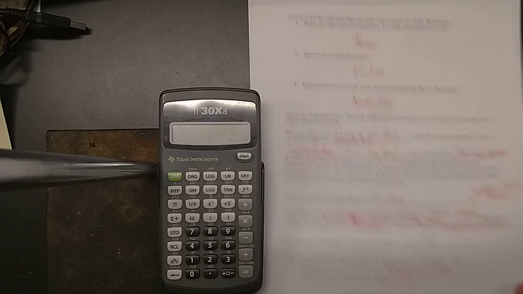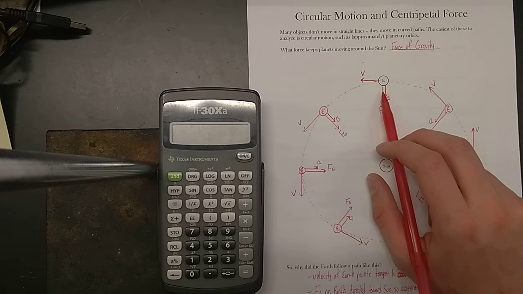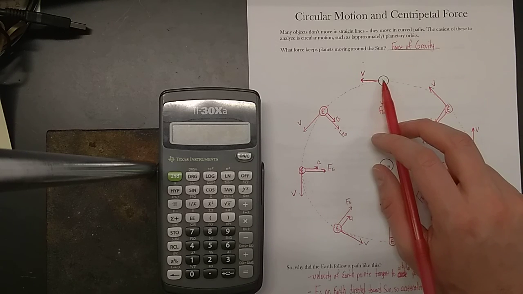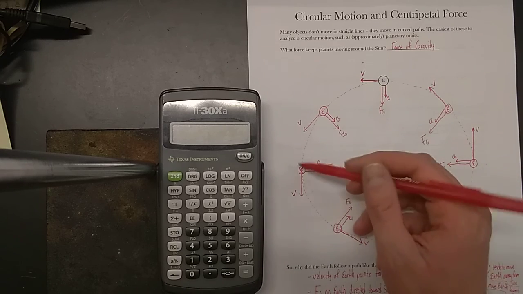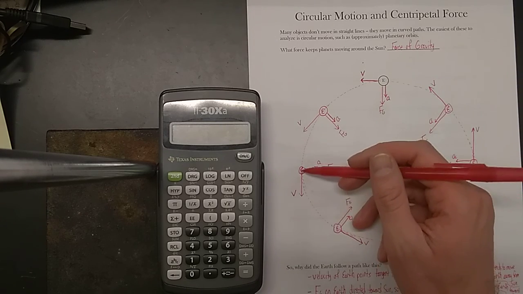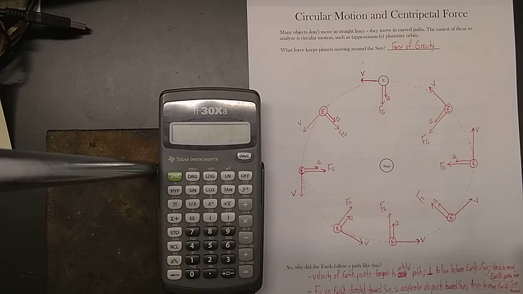Which is interesting because what this means is that if the centripetal force were to go away, if this force were to suddenly not exist, this object would not continue moving in a circle. It would shoot off in this direction. If the centripetal force, Fg, simply ceased to exist right here, this object would move tangent to the circle. Same thing here and here. So if the force goes away, the velocity will simply keep the object moving in whatever direction it was last in. Because now there's no more centripetal force, so there's no more reason for it to move in a circle.